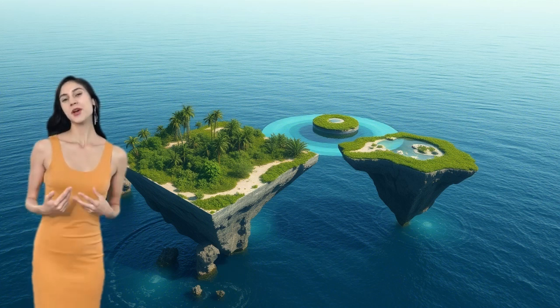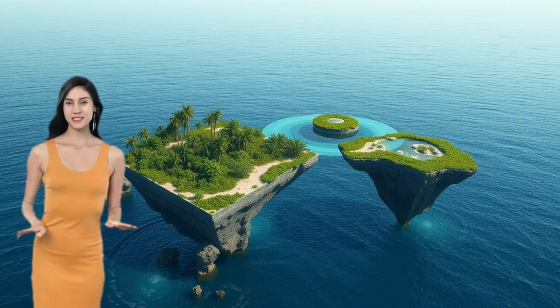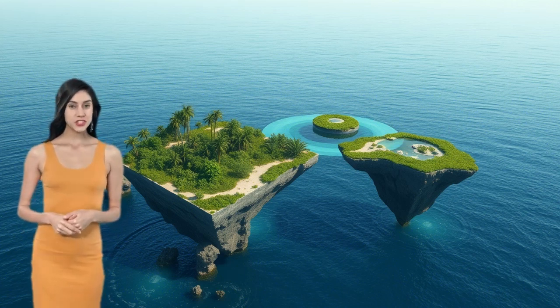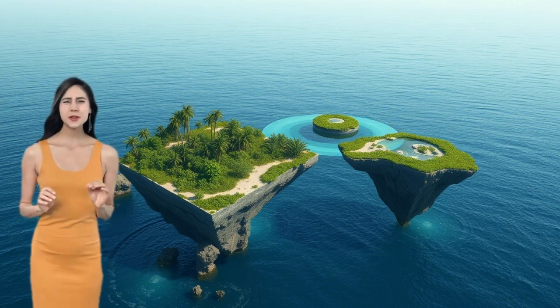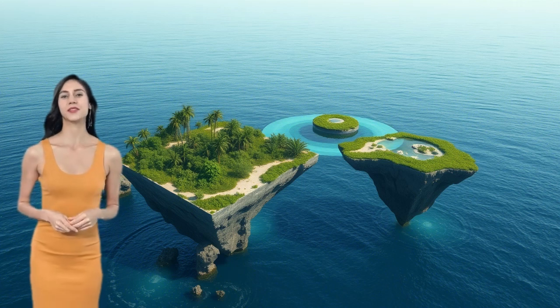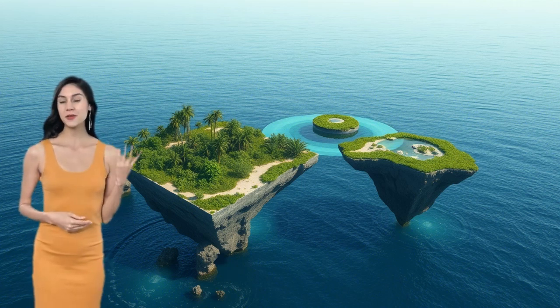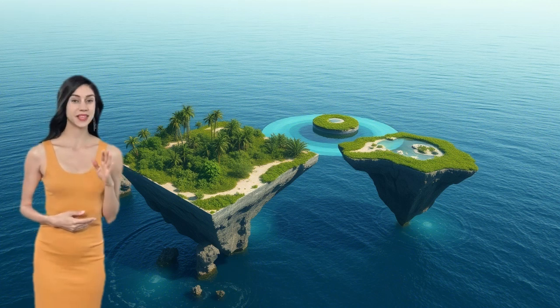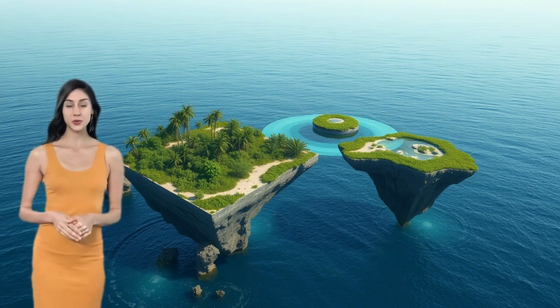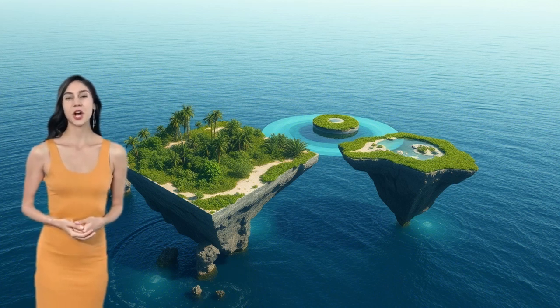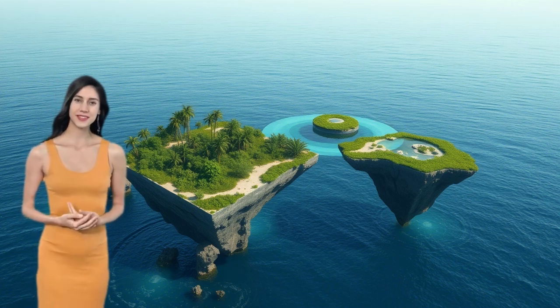Environmental concerns surrounding artificial floating islands. While artificial floating islands offer promising solutions to many pressing issues, their deployment must be carefully managed to avoid unintended consequences. Potential risks include disruption of local ecosystems. Introducing foreign materials or plants could harm native species or alter natural processes.